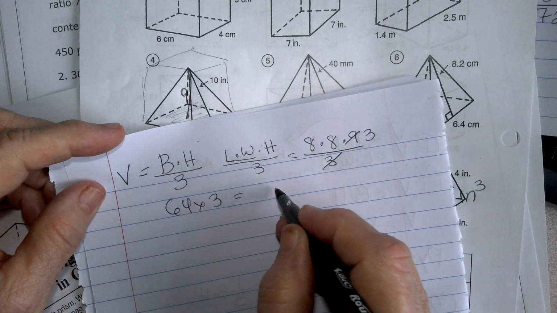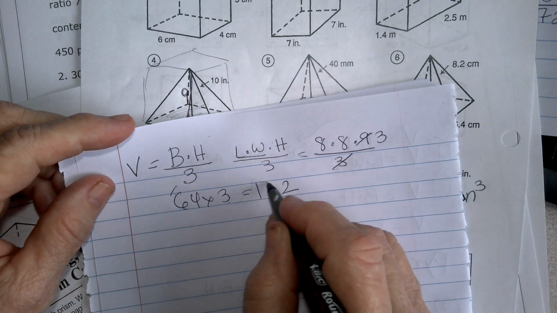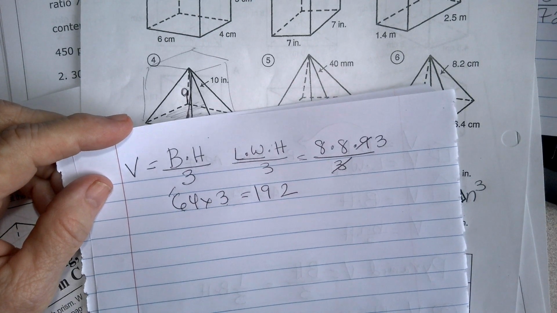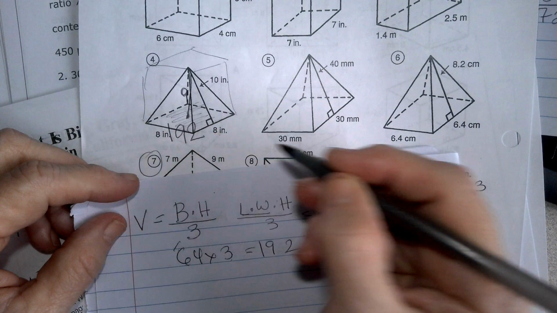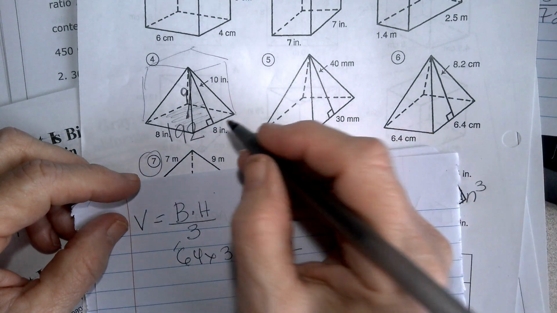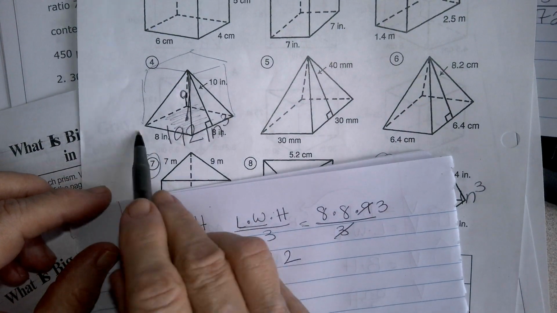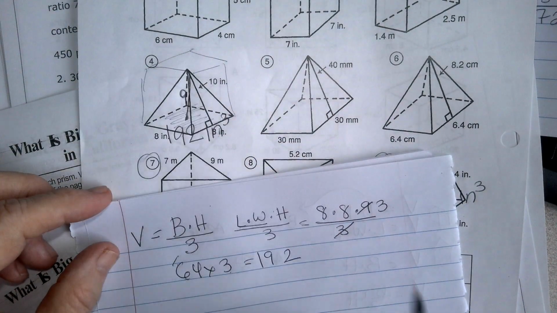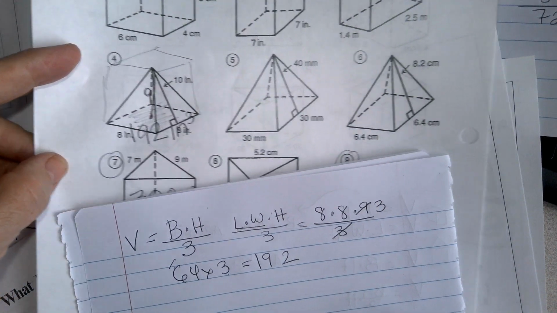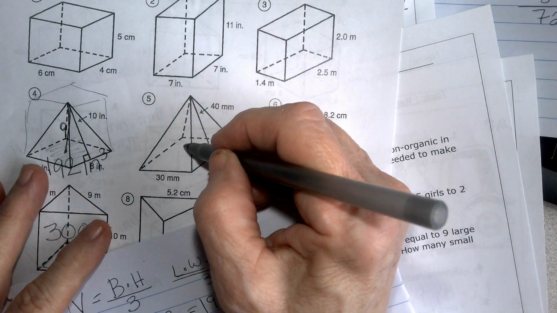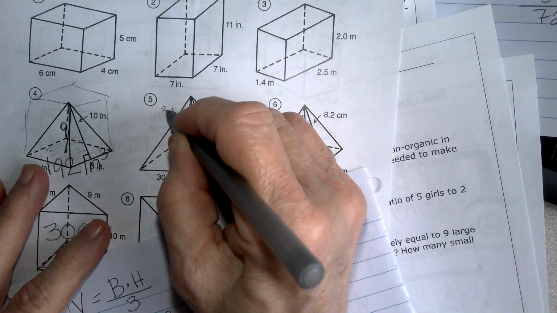Which is 3 times 4 is 12. 3 times 6 is 18, 19. So it's 192 cubic units. We have to put cubic units. Yes. It's got a length, it's got a width, and it's got a height. 3-dimensional. And then we'll do this one, and I'm going to make that height a 35.